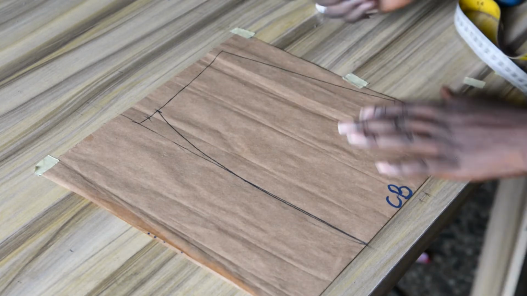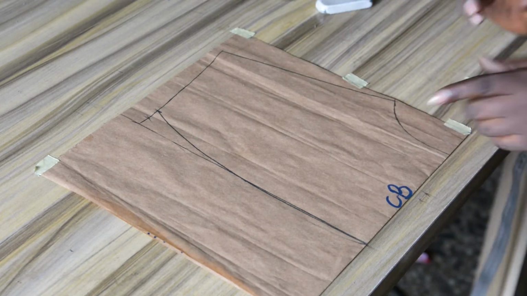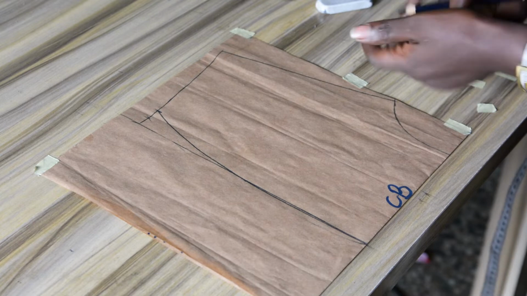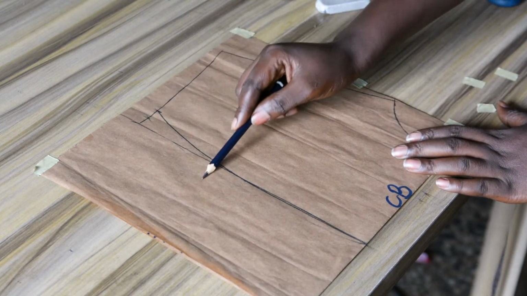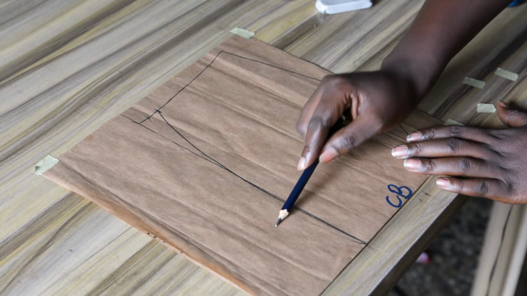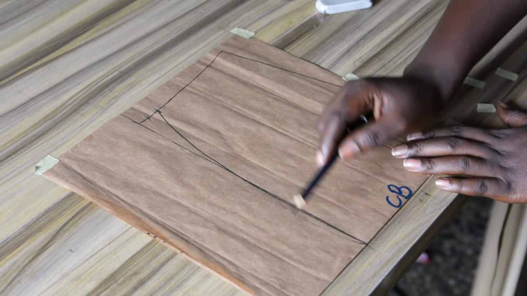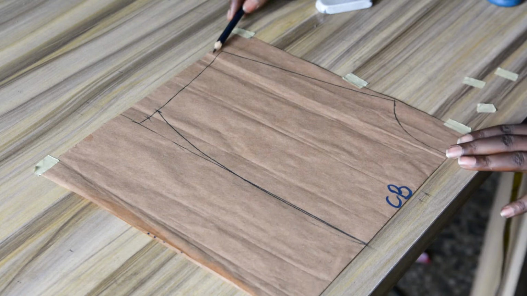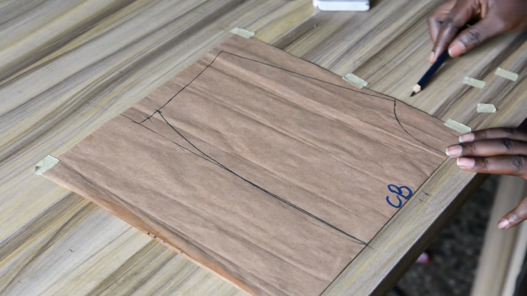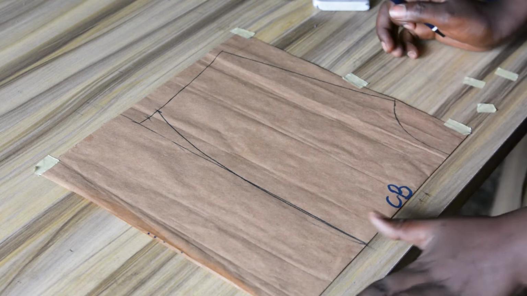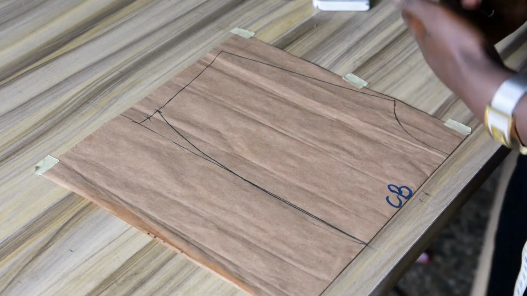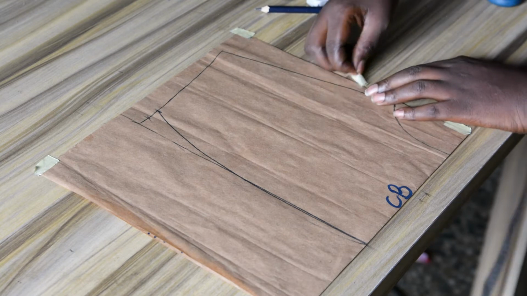So after drafting the shape like so, something you don't need to skip is your seam allowance. So please don't forget, you have to add your seam allowance all around the shape, following the shape you have on your pattern. Half of an inch seam allowance is needed. On the armhole, half of an inch. On the shoulder line, half of an inch. On the neckline, half of an inch. So I'll be cutting this out in order for you to see how it looks on fabric.